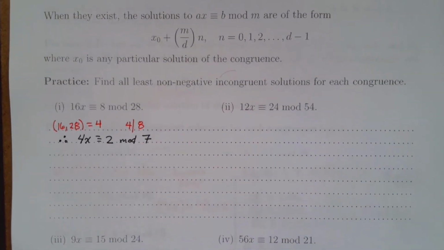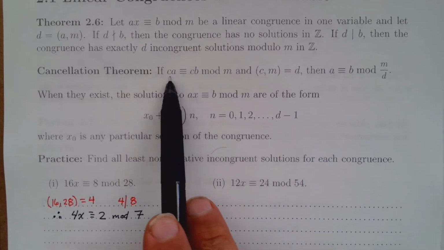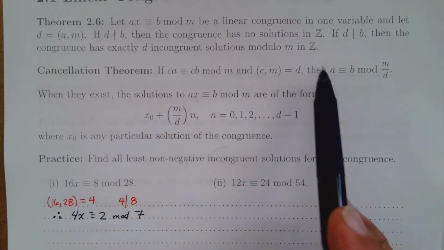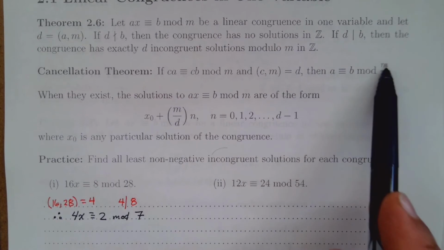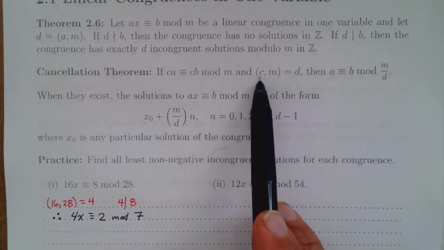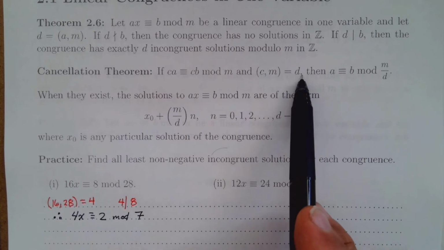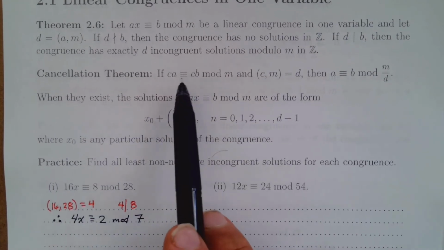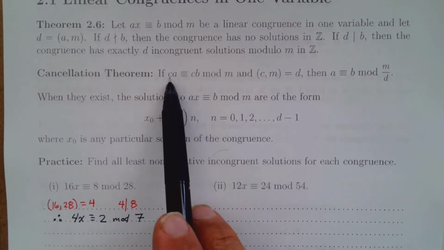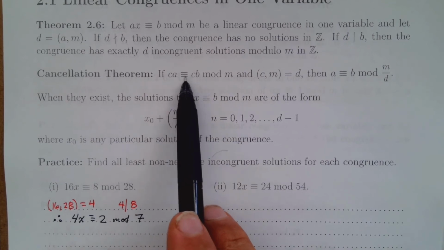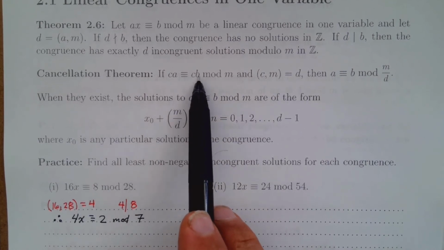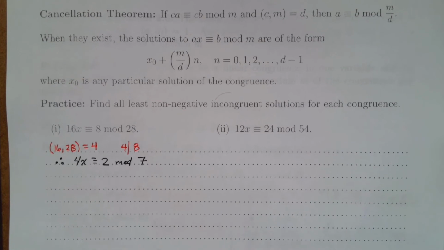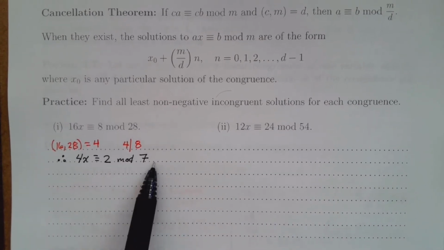That's based on our cancellation theorem that says that if ca is equivalent to cb mod m, then a is equivalent to b mod m over d, where the greatest common divisor of c and m is d. Here we had 4 times x equivalent to 4 times 2 mod m over d. That's how it works out. So 4x is equivalent to 2 mod 7.